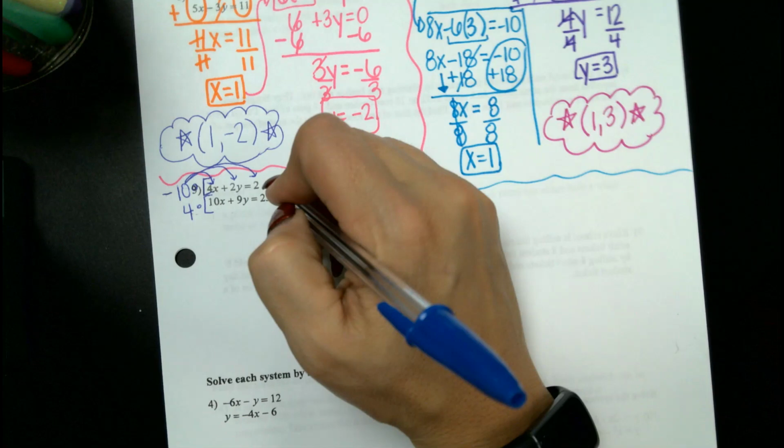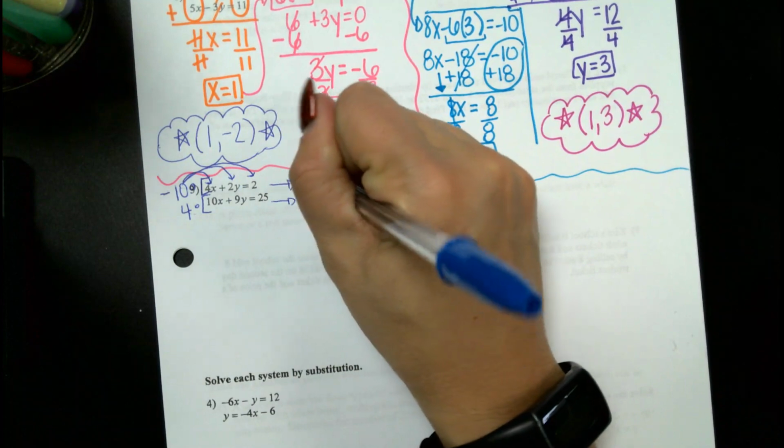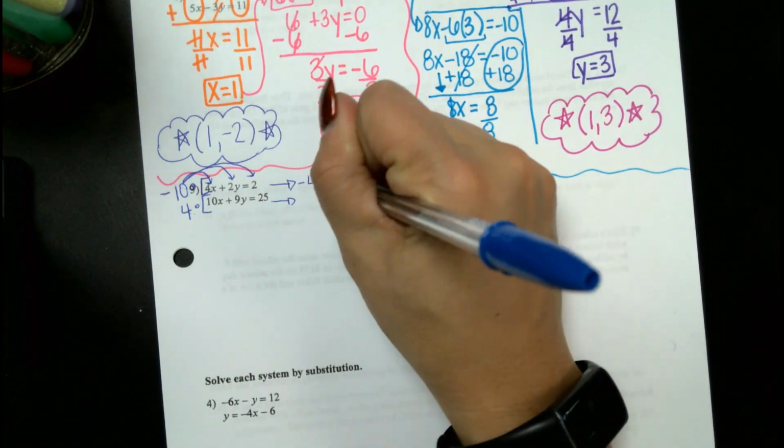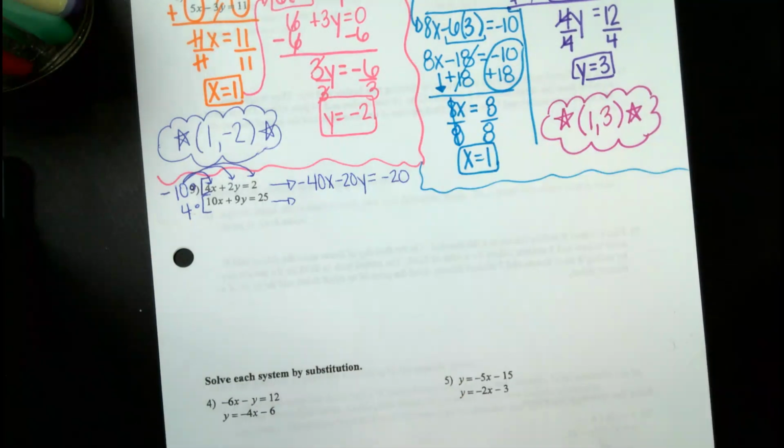Since we're changing them both, the top equation, multiplying by a negative 10, I'd end up with negative 40x minus 20y equals negative 20.